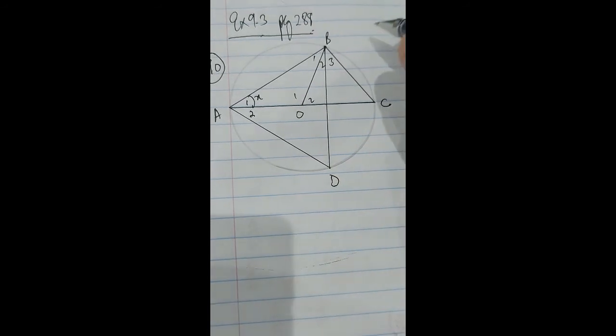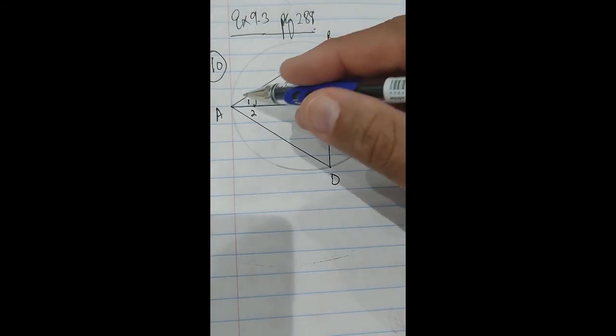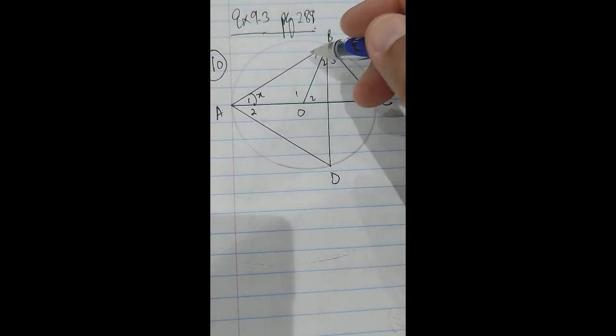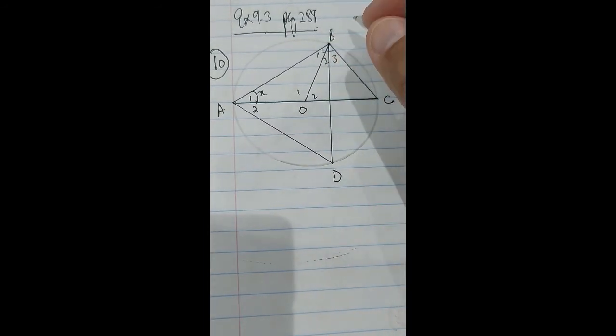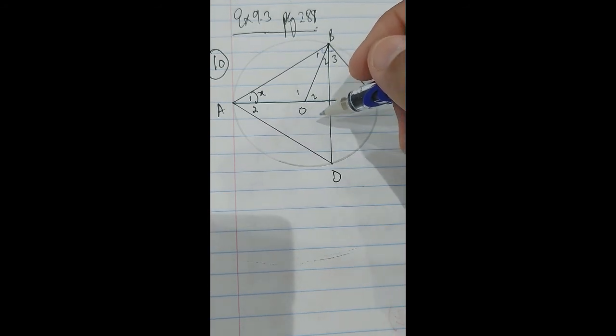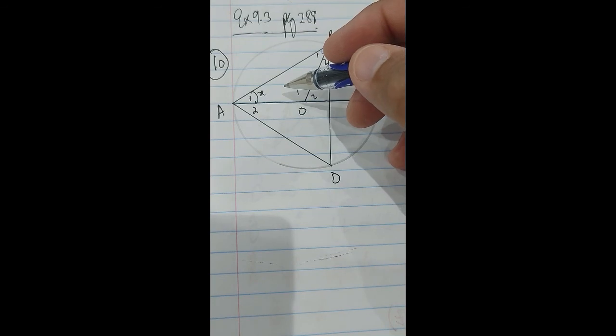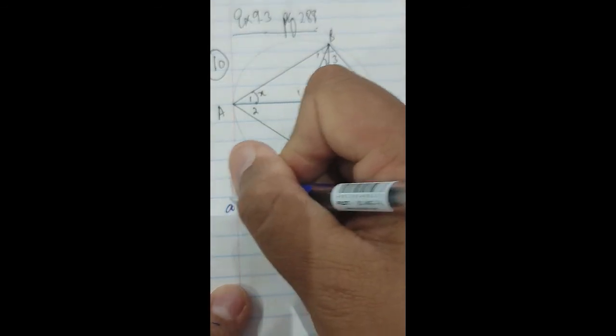Okay. So in question 10, we are told that given AOC is the diameter. So if AOC is the diameter, then this angle here would be 90 degrees. Okay, I just pencil that in so that we know. Then we are told that B and D are two further points on the circumference of the circle. Then we are told that A1 is equal to X. Write the following angles in terms of X.